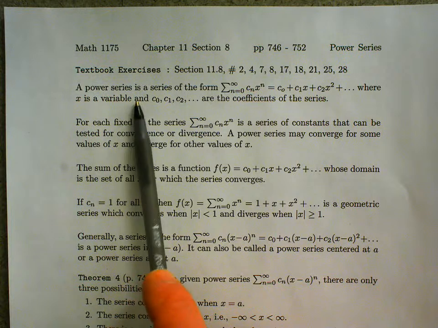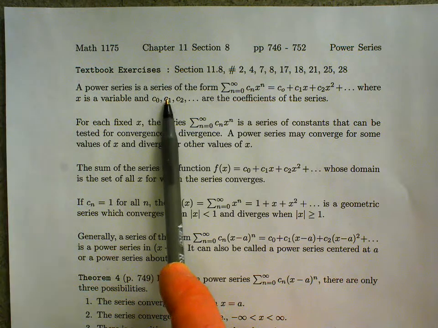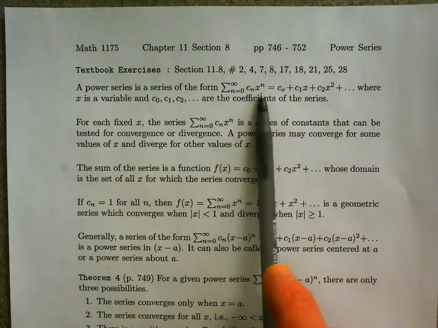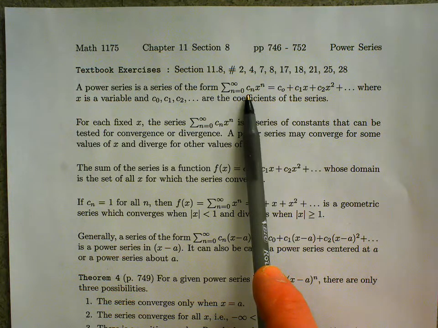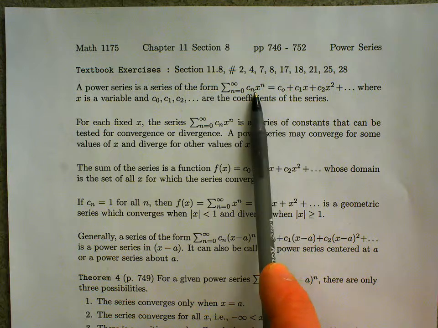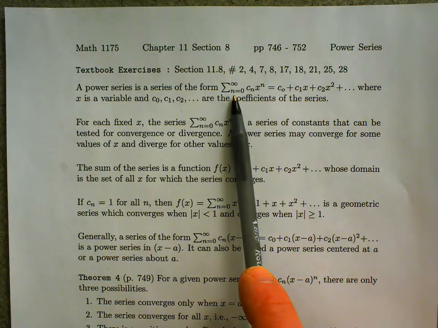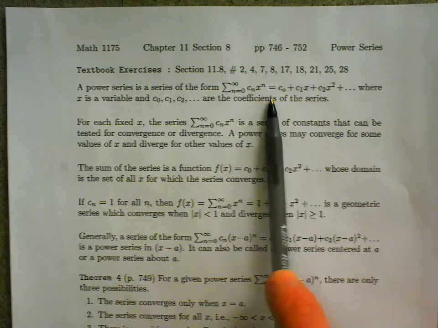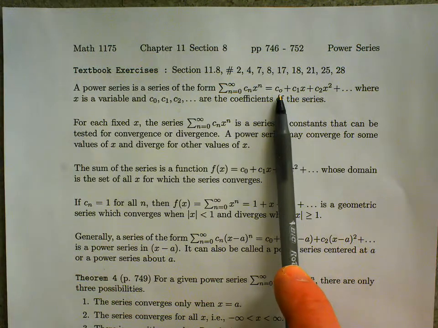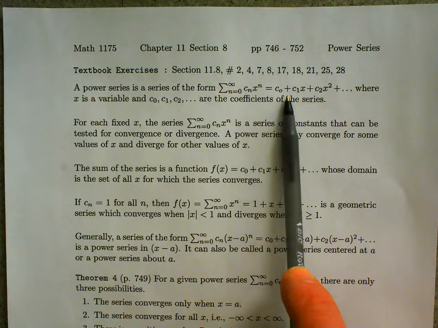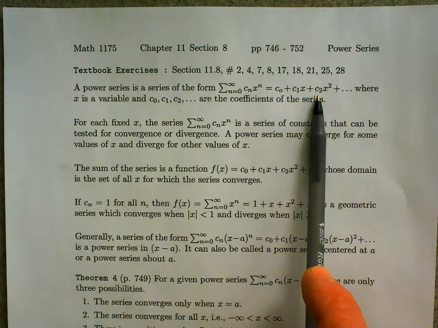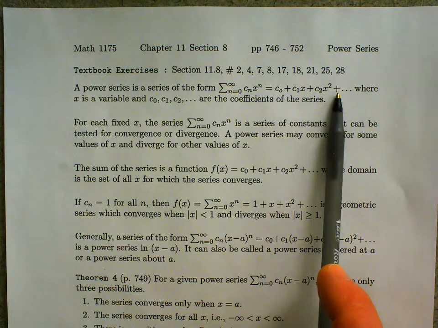A power series is a series of the following form. The terms in the series are c sub n times x to the n, as n ranges from 0 to infinity. And if you write the first few terms, it's c sub 0 plus c sub 1 times x plus c sub 2 times x to the second, and so on.